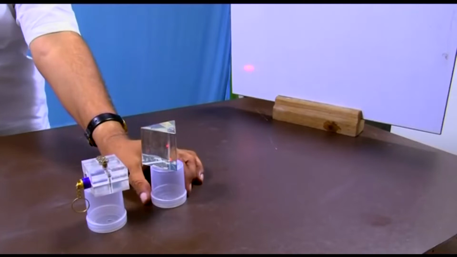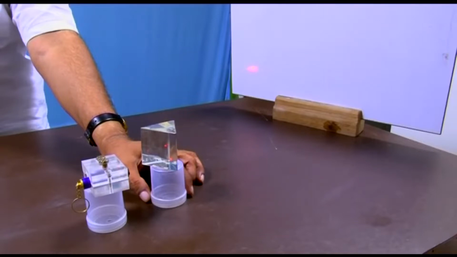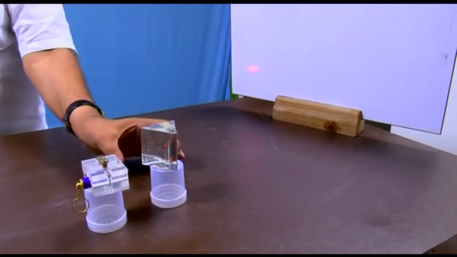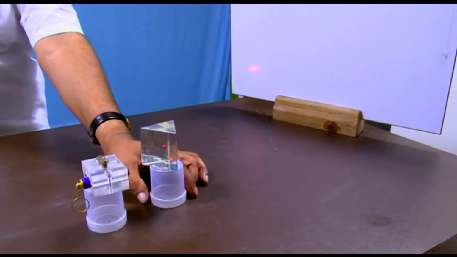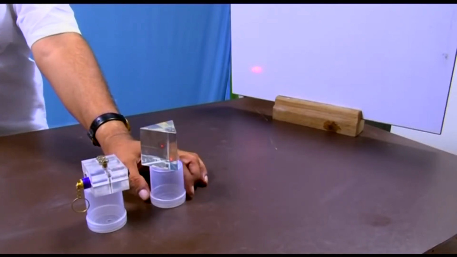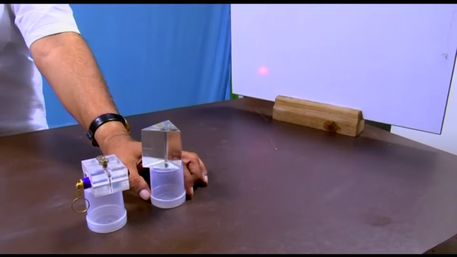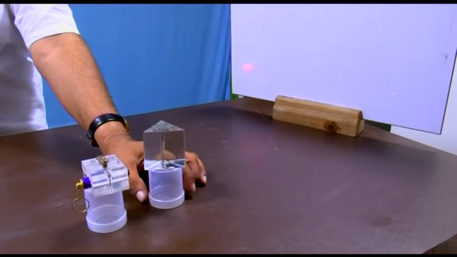So let me turn it in the opposite direction. Yes, now it is going towards the initial direction. So I am rotating it, as seen from top, anti-clockwise. Anti-clockwise, more anti-clockwise, and it has gone away.